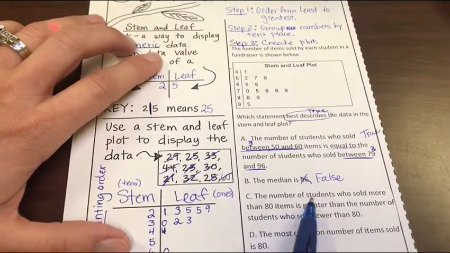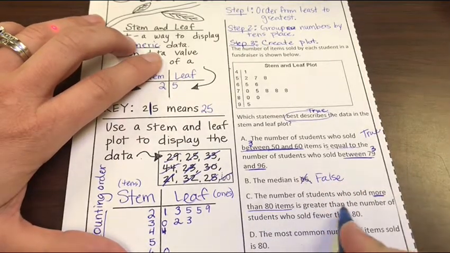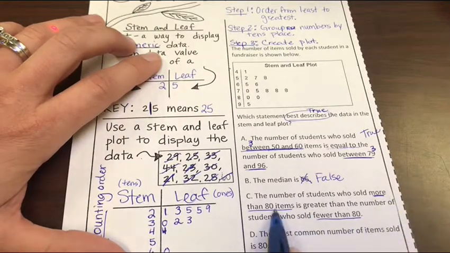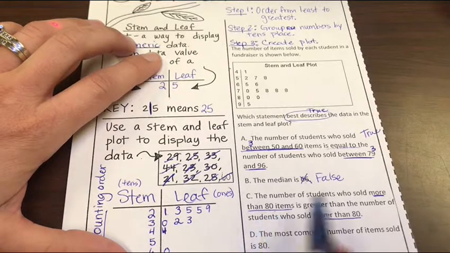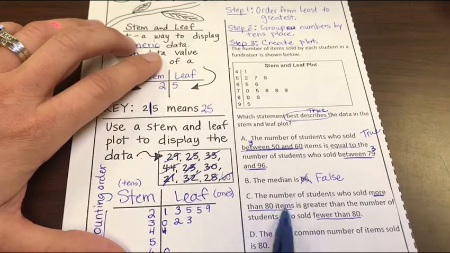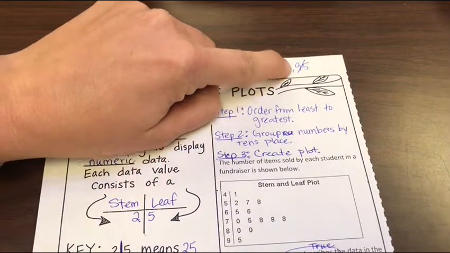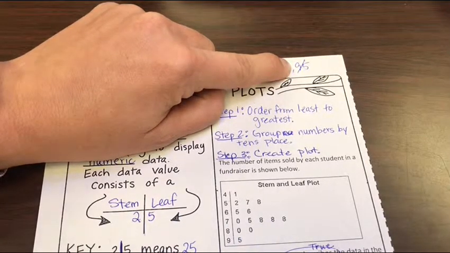C, the number of students who sold more than 80 items is greater than the number of students who sold fewer than 80. So more than 80 does not include 80. If I wanted to include 80, I would say 80 or more. This says more than 80. So that means all of these numbers more than 80, there's only one, and it's 95. So I'm going to put a 1 there. There's only one that's more than 80 on this list.